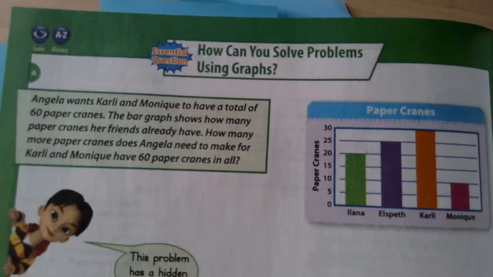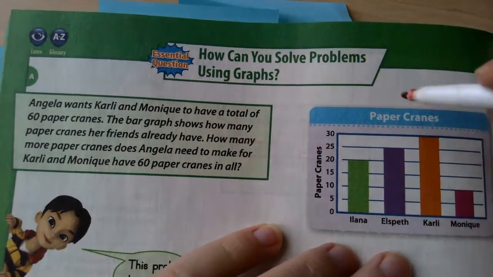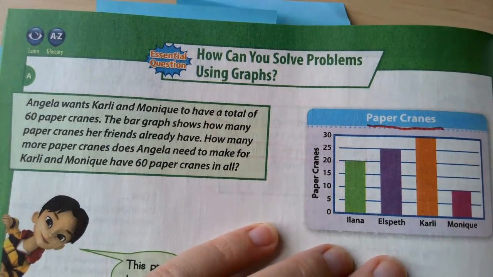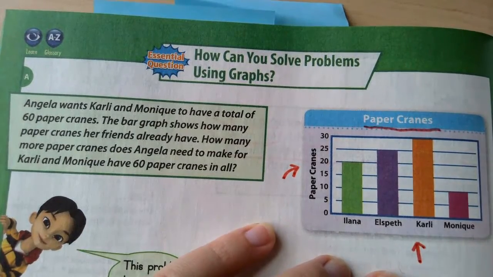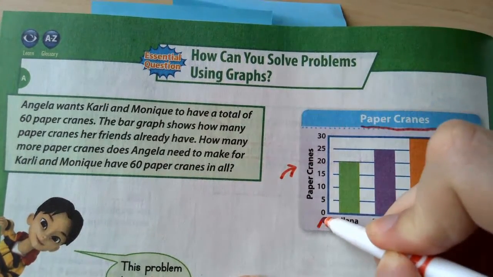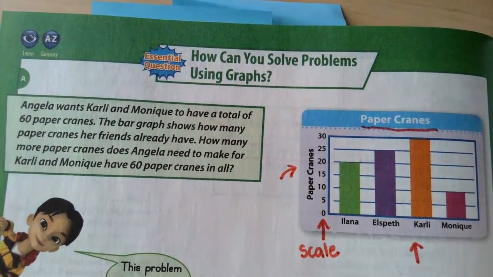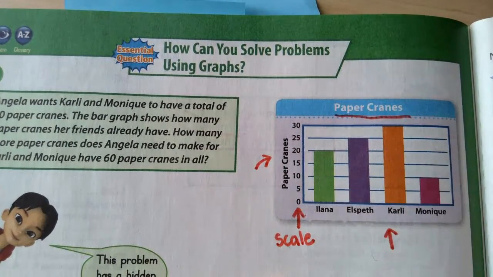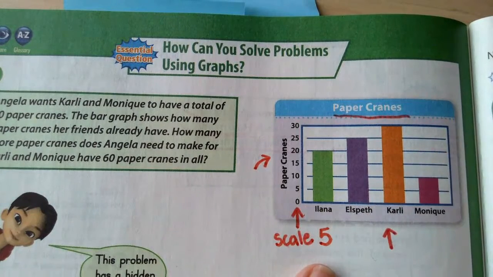First thing, we need to label our bar graph. We have our heading here at the top. Let's underline the heading. We have our labels here on the sides. Point an arrow to the labels. And we have our scale. What is our scale for this bar graph? What are we counting by? Our scale is 5. We're counting by 5s for each line.